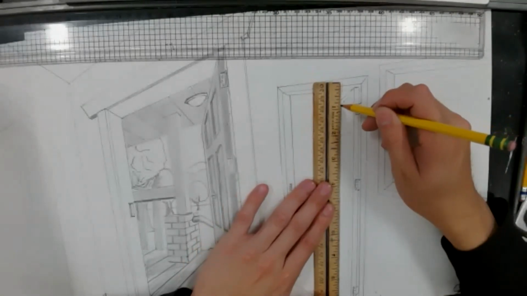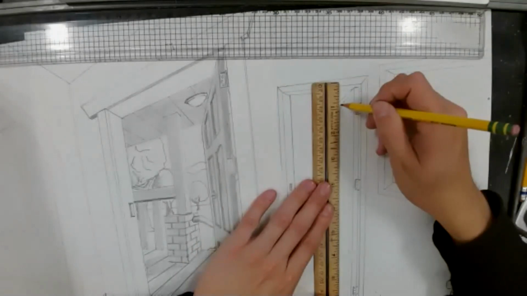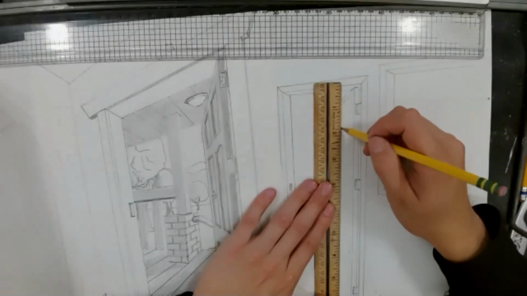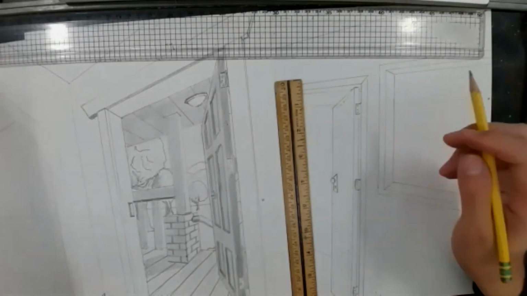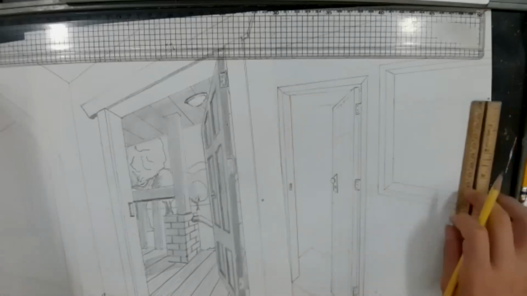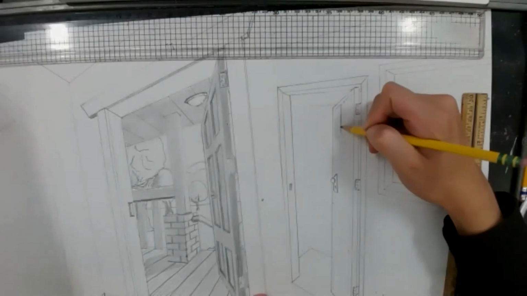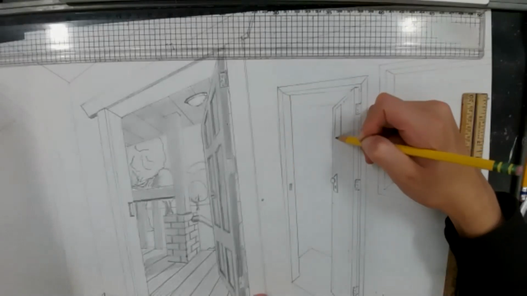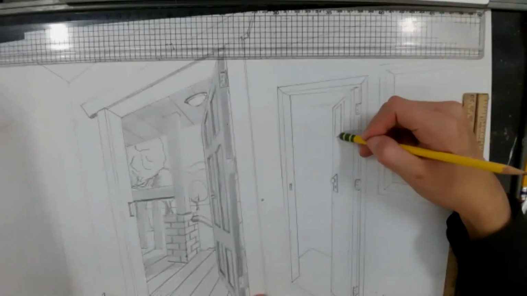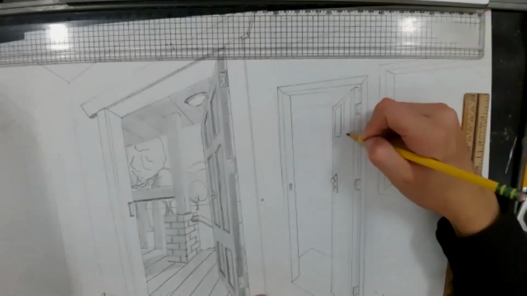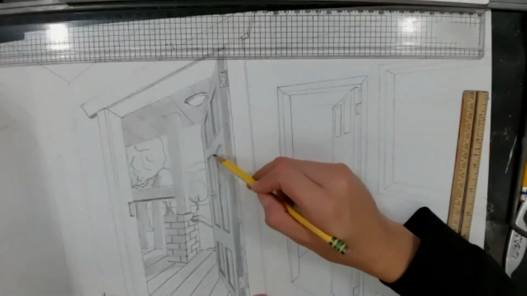And again, now we're doing the other side, okay? Okay, so I have thin lines. And now I can darken some lines and erase some other lines, okay? So I'm going to darken and erase lines. So what about this line?